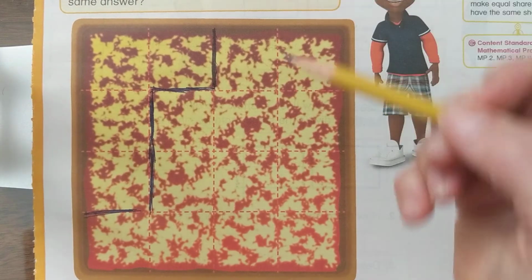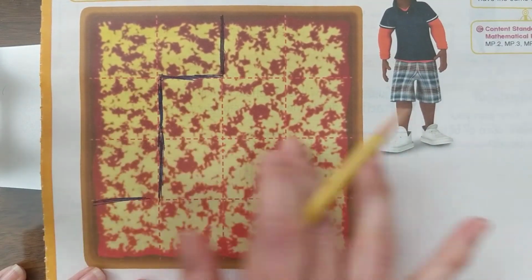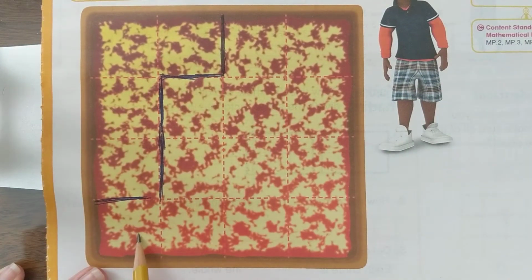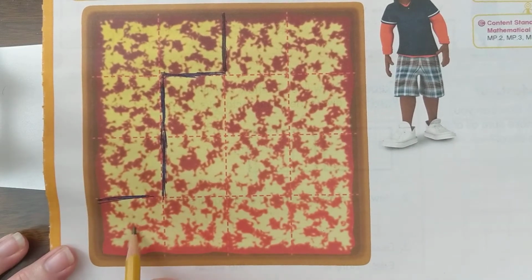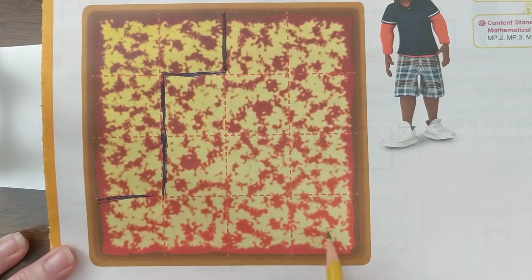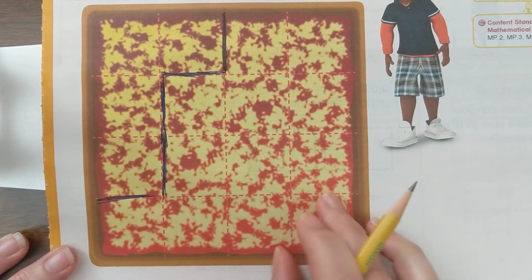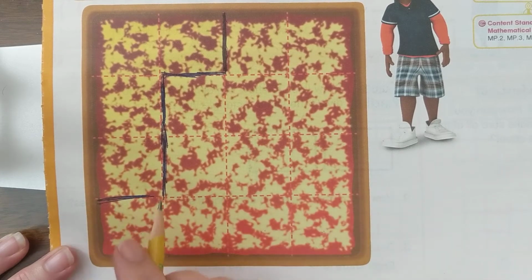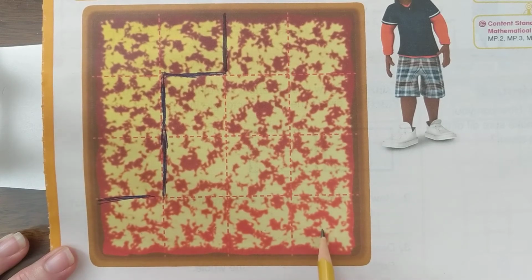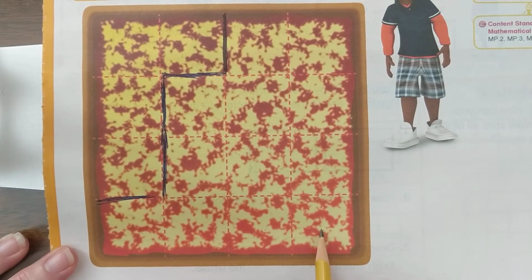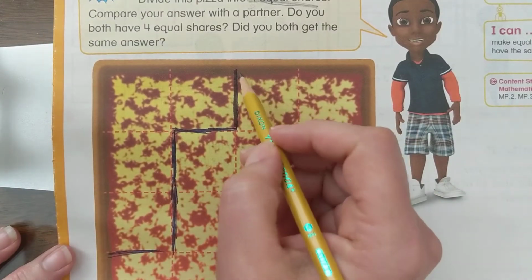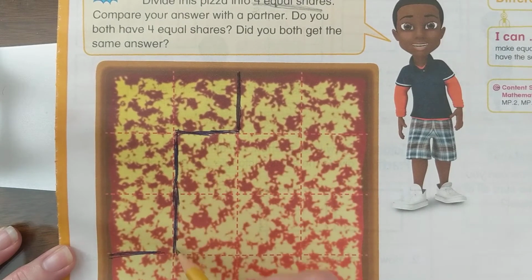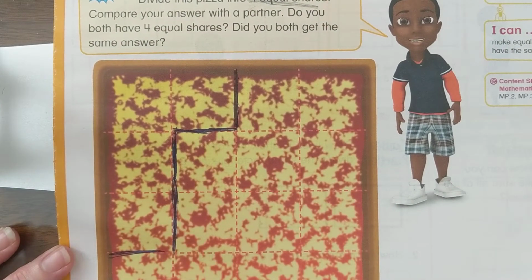If I were to cut this by rows, how many slices, these small squares, would each person get? 1, 2, 3, 4. Okay, so as long as somebody gets 4 of these small squares, they're getting the same amount as the other people. So I don't have to cut them in the exact same shape. I can cut it like this, and it is still 4 squares.